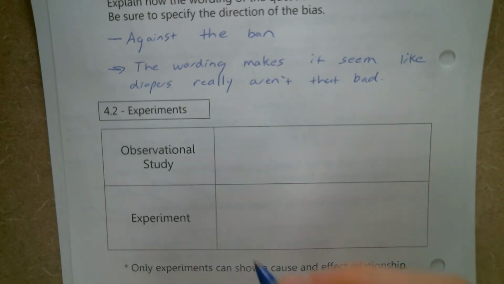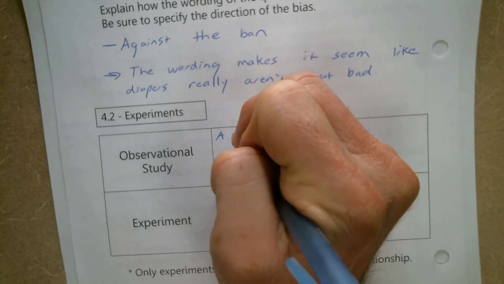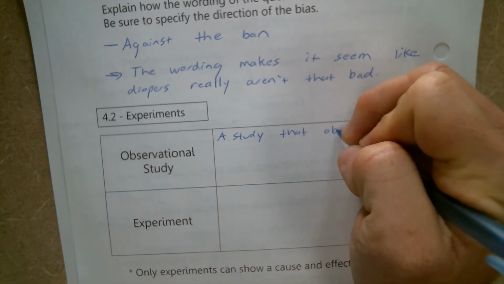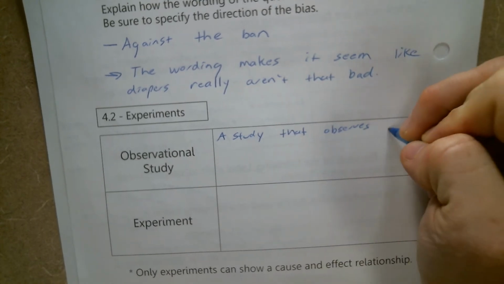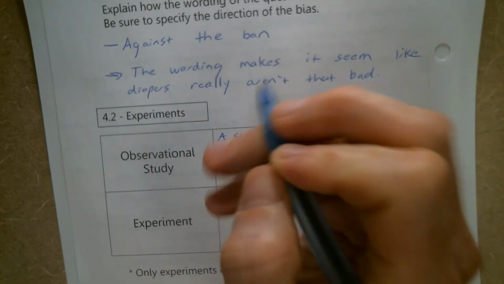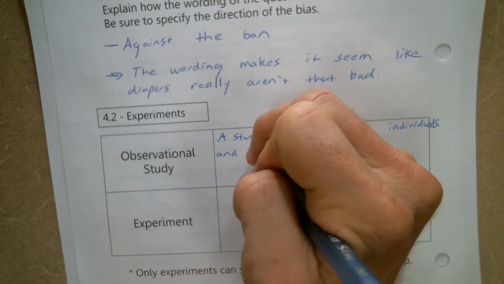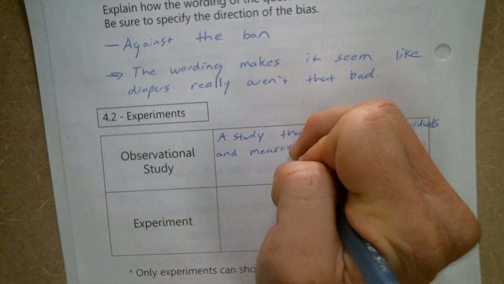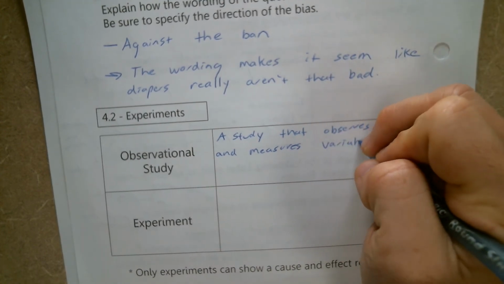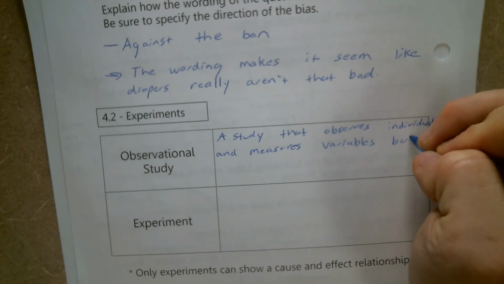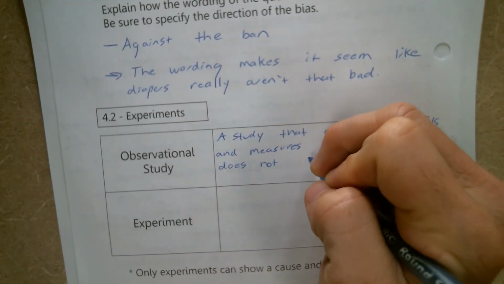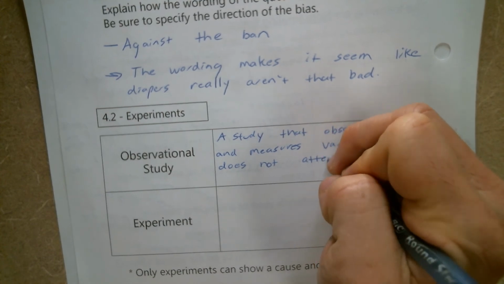Observational study. Right? This is a study that, shockingly, observes individuals and measures variables but does not attempt to influence the results.